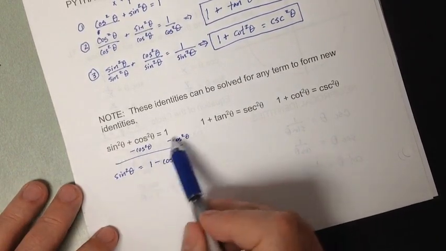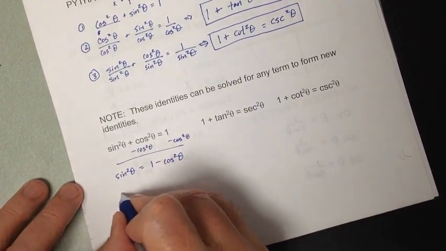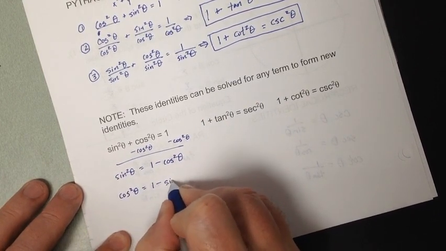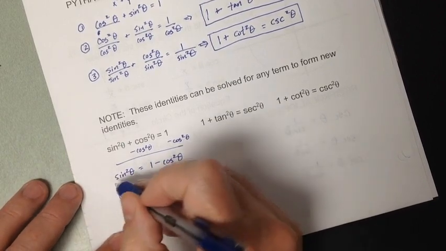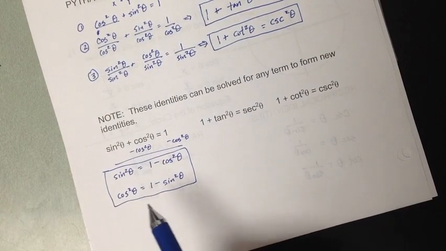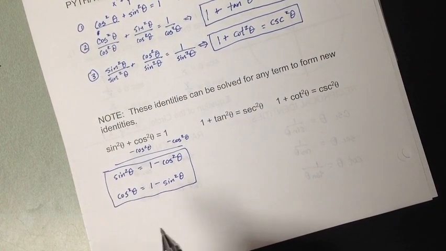Or likewise, I could subtract the sine squared instead, and that would give me cosine squared theta equals 1 minus sine squared theta. These are just variations of sine squared plus cosine squared equals 1.